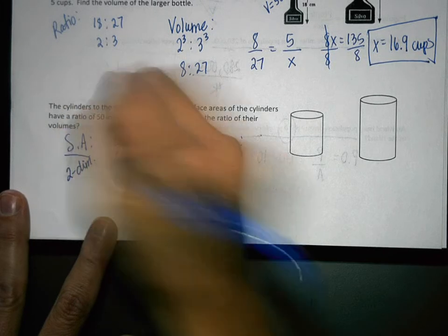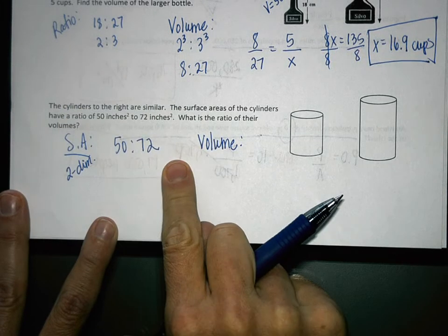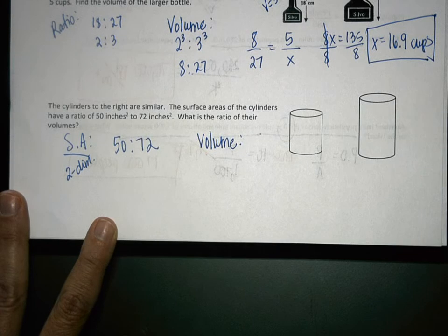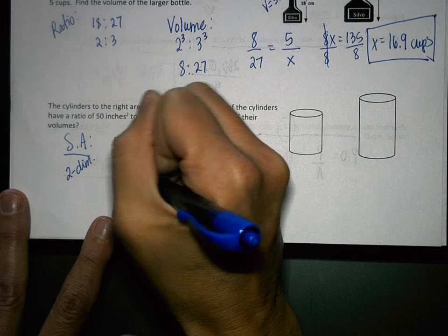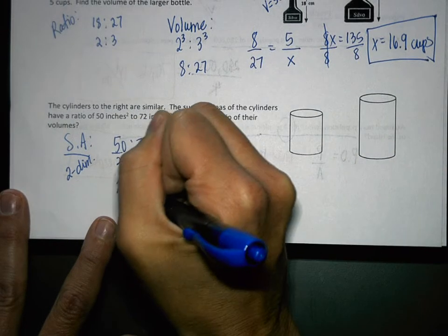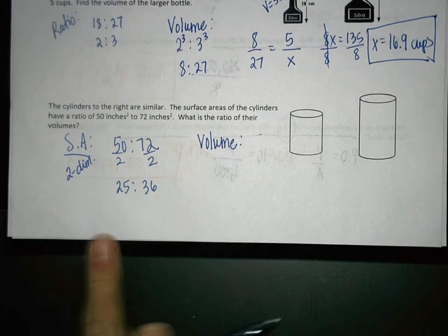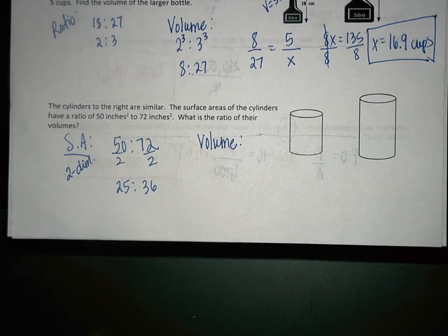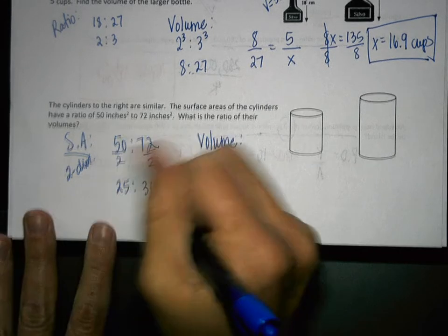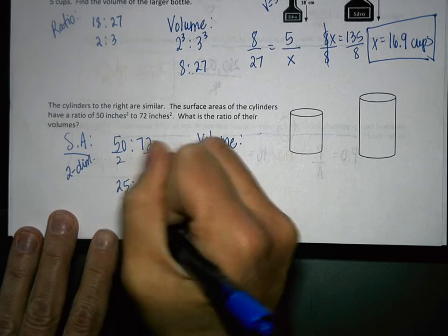And so we want to first reduce this. What could I reduce both sides by? 2. And you end up with 25 to 36. So if my 2 dimension is 25 to 36, you first need to get to your 1 dimension before you can get to your volume. So what would be my 1 dimension? 5 to 6.